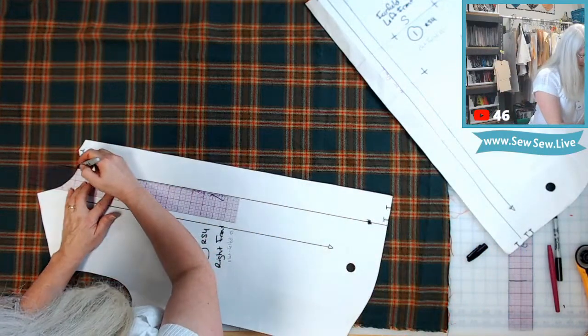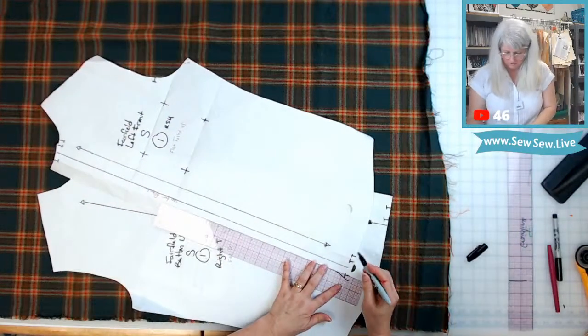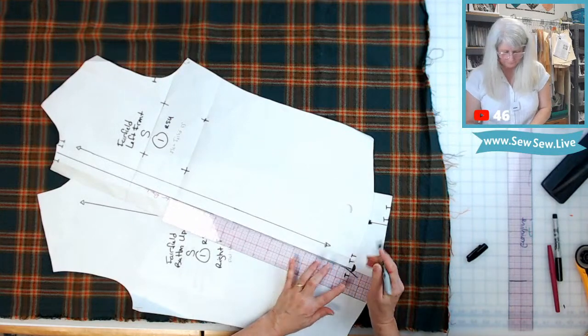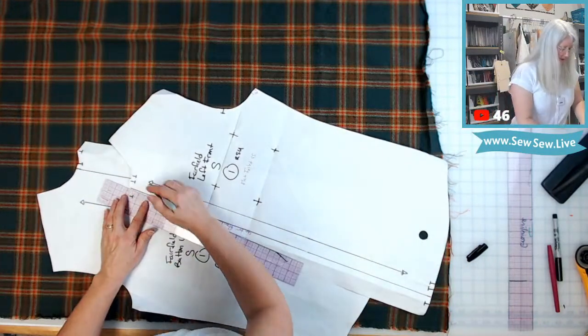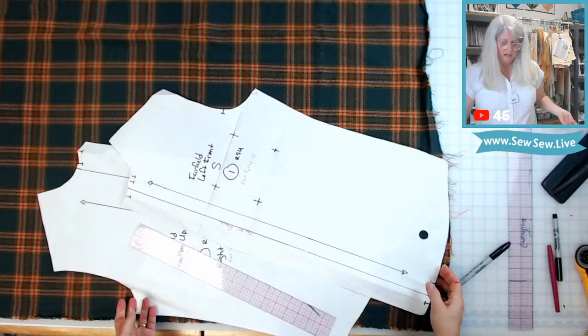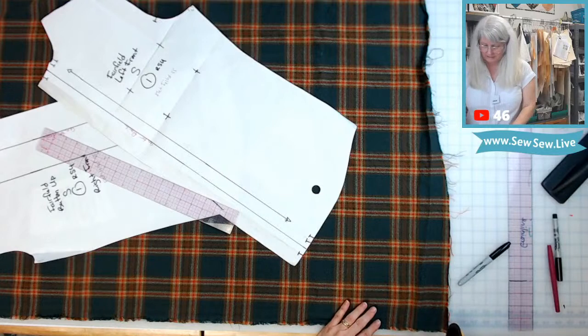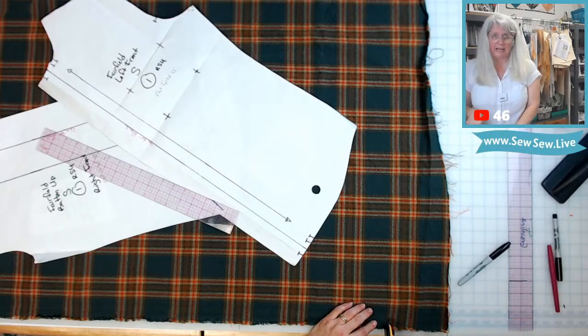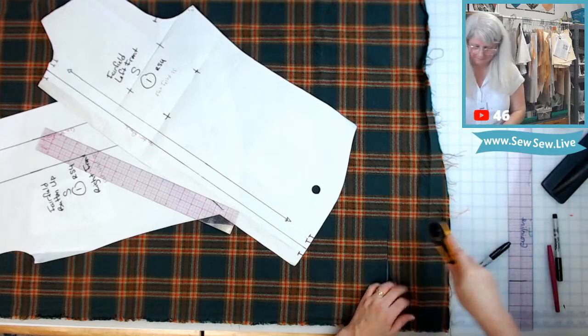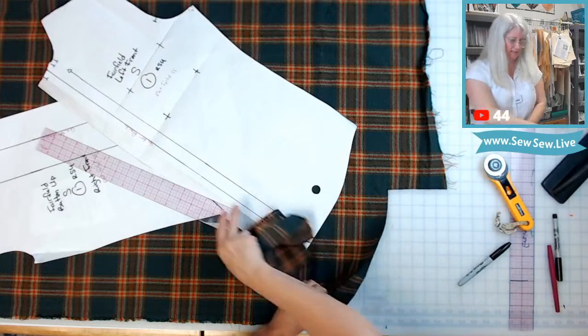Don't draw on your fabric like I'm about to. Does this one go all the way down? Let's make sure this goes all the way down. And if you're kind of suspicious if it's really going to work or not, maybe cut out a little piece of fabric. So let's just cut out a piece of fabric and we'll test it. We have plenty of fabric, right? All right, so let's just test it.